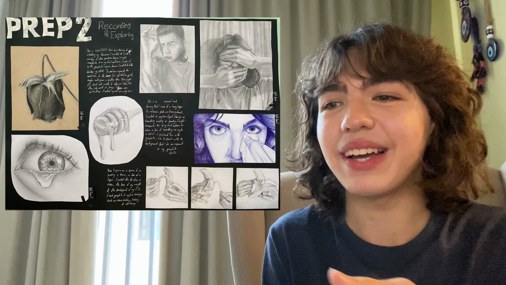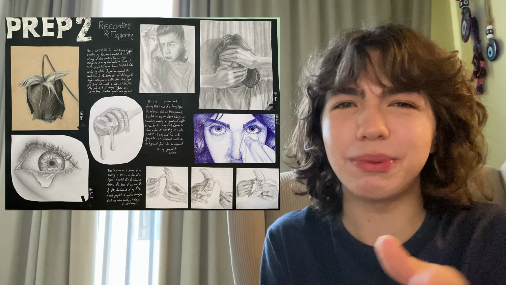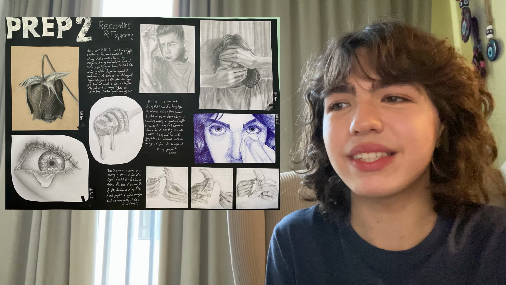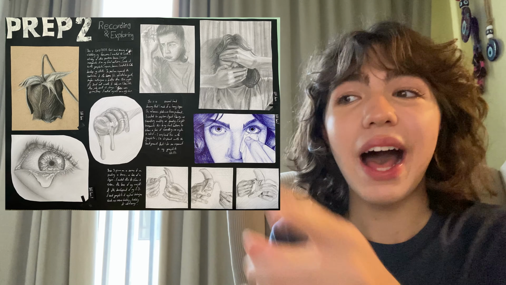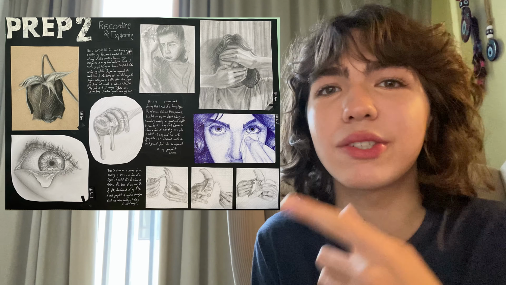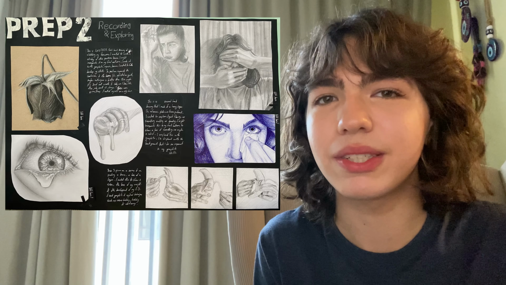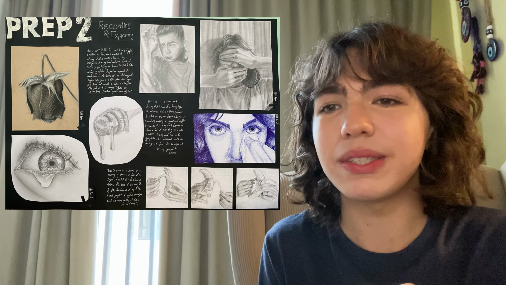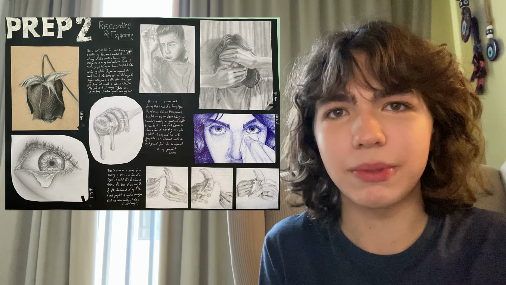So as you can see, I also explored as many mediums as I can. I explored graphite, charcoal, white charcoal. I also used a tan paper. Trying different papers is really helpful. I used pen, and yeah, that's pretty much it for prep 2.